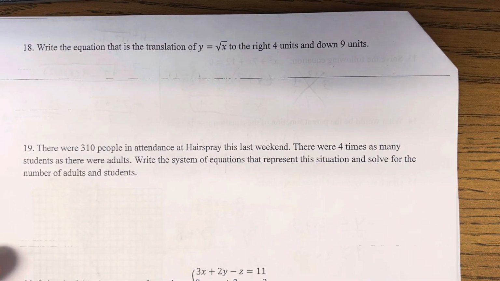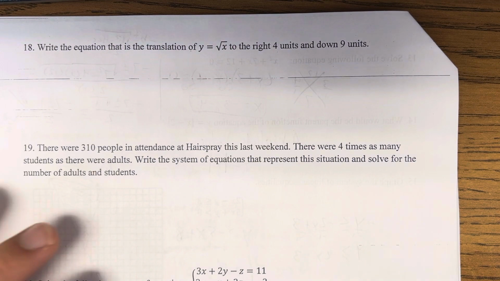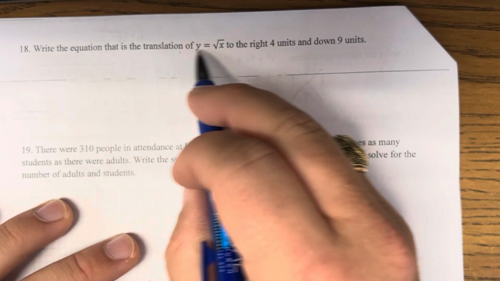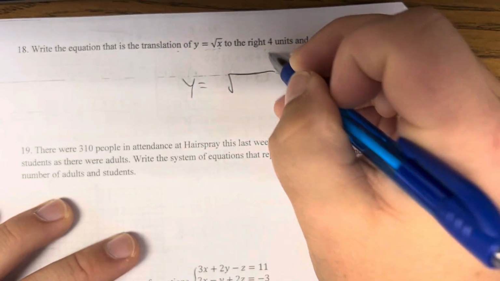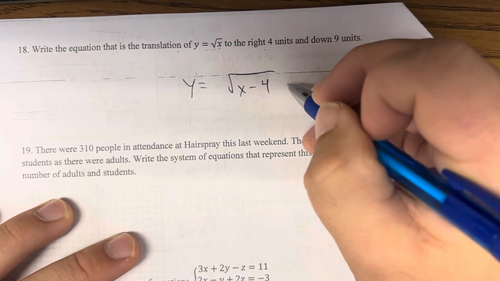All right, number 18. Write the equation that is the translation of this to the right 4 units. So we're doing a square root graph. We're going to go to the right 4 units, so x minus 4, and down 9, minus 9.